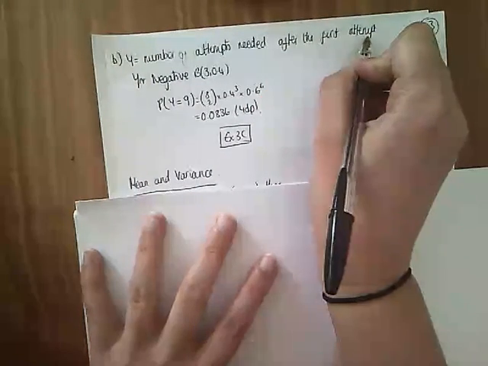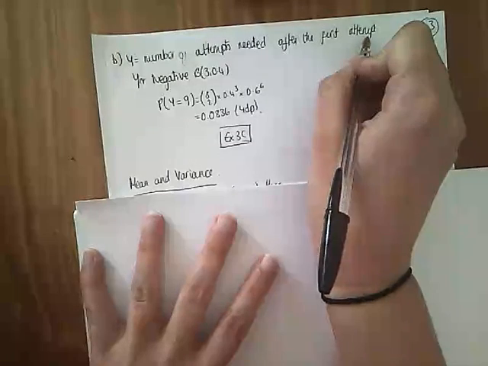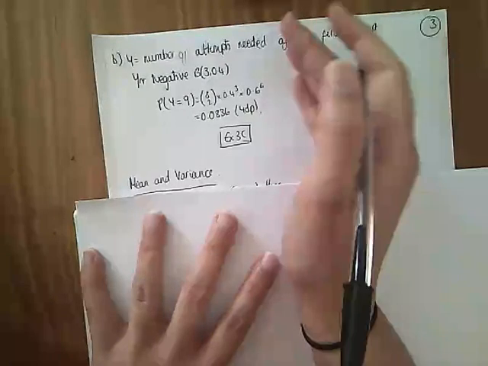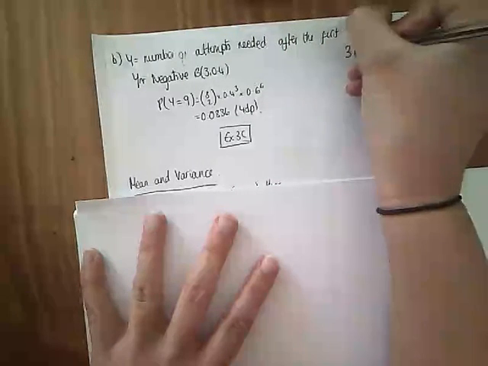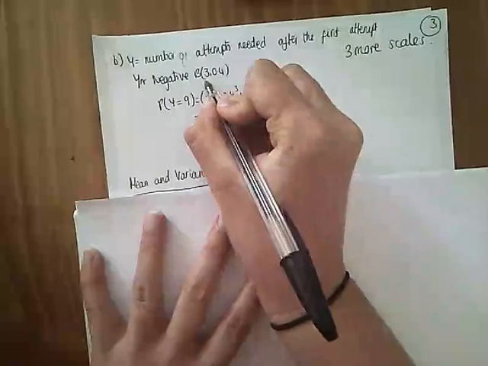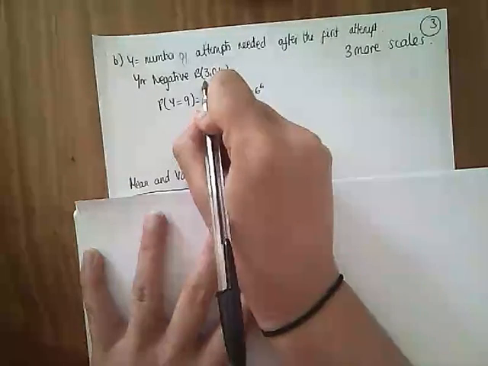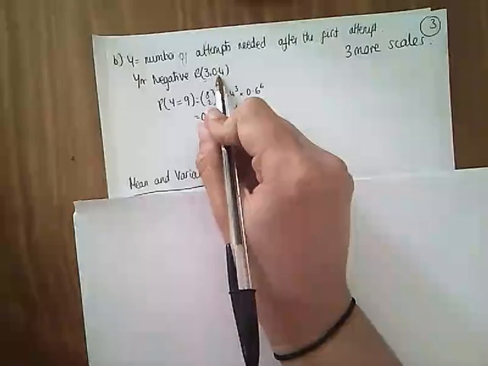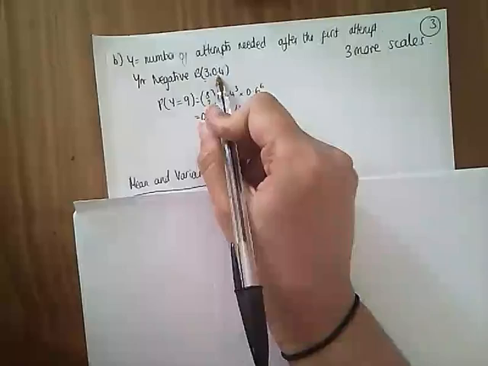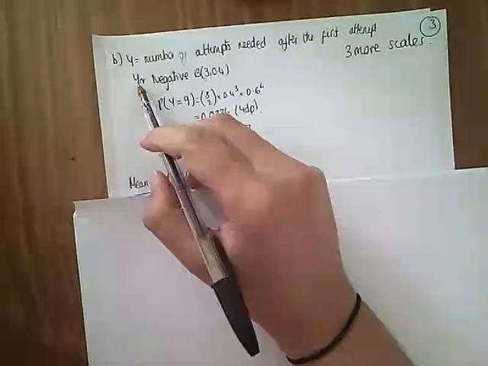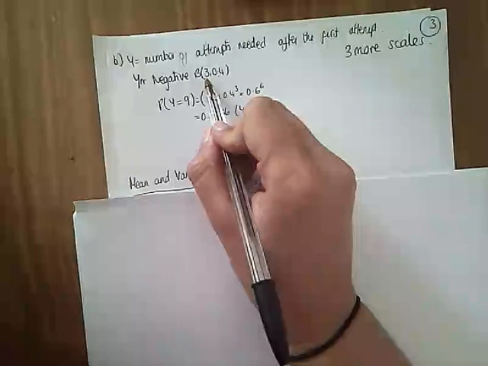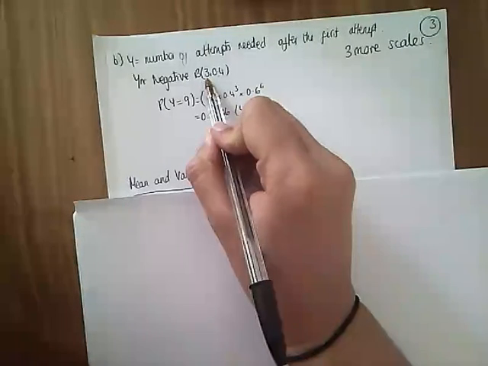Okay, so if we know that her first attempt was successful, that means she only needs to get 3 more scales correct. Okay, which means that our R is now 3. Our probability hasn't changed, so our p-value is still 0.4. There's still the same probability that she gets the scale correct. That means that Y is negatively binomially distributed with a required number of successes of 3 and 0.4.